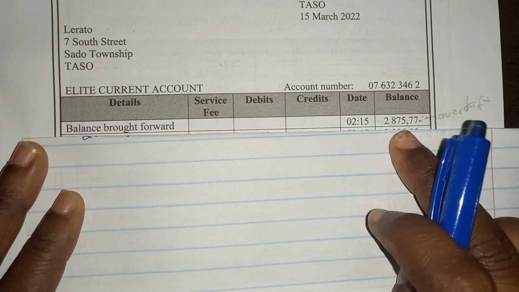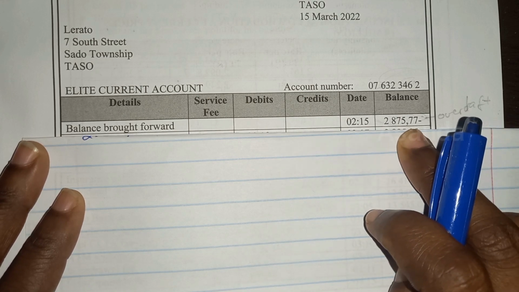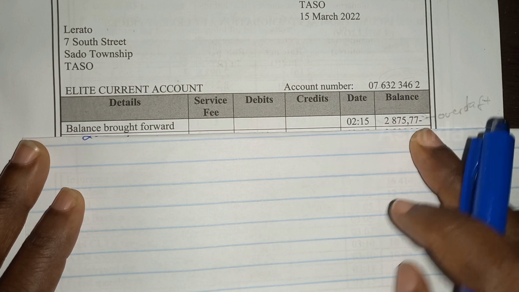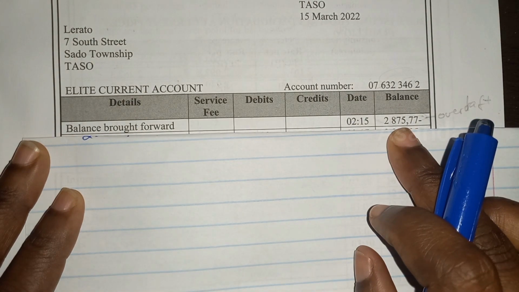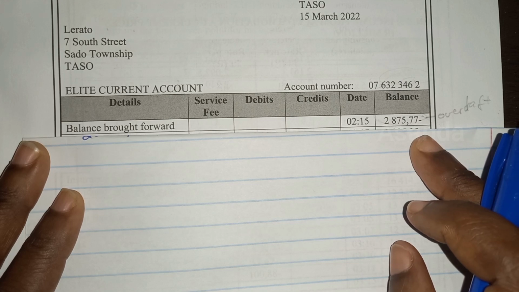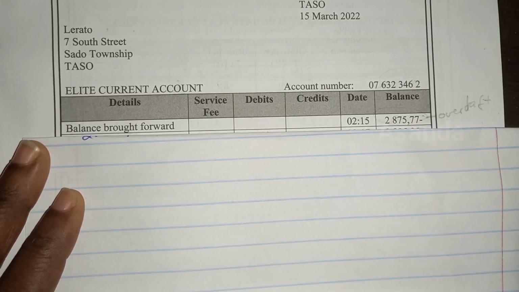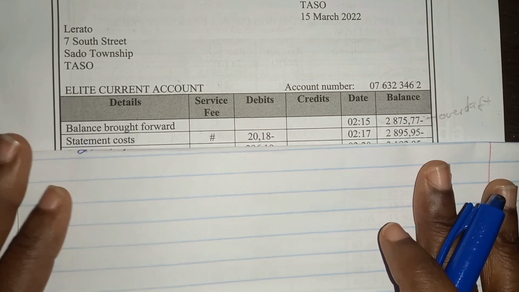This is an overdraft because it's negative. What does that mean? It means that she owes the bank money. The money belongs to the bank, it's not hers. It's a bank statement, so we're supposed to see how much she has in the bank, but we get there, we're like, she doesn't have money. In fact, she owes money to the bank. She's going to have to pay that back.